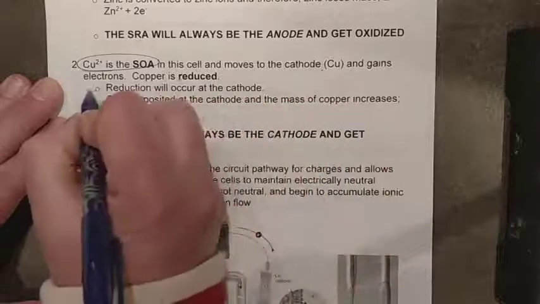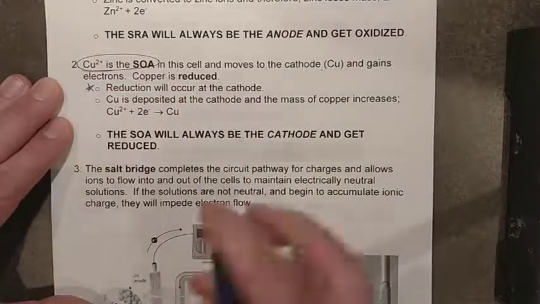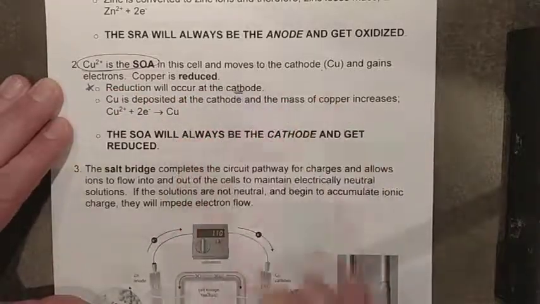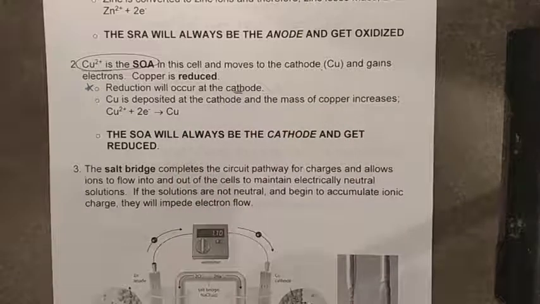By definition then, and this is again how chemistry will look at it, reduction always occurs at the cathode. Oxidation anode, reduction cathode. Please, please, please remember that.